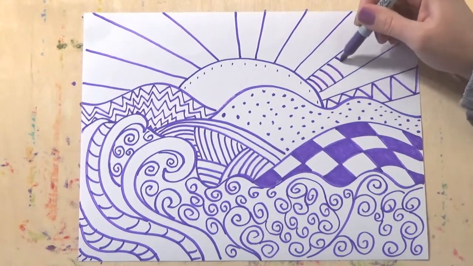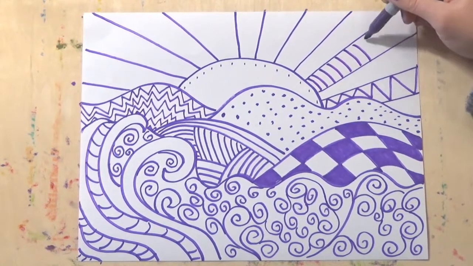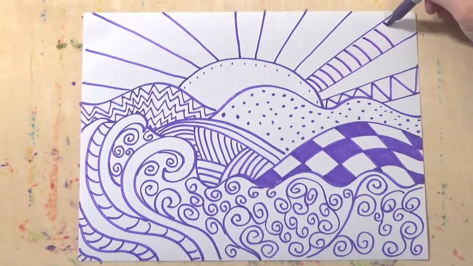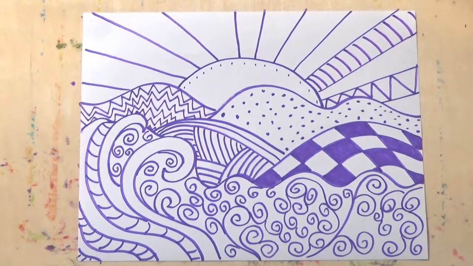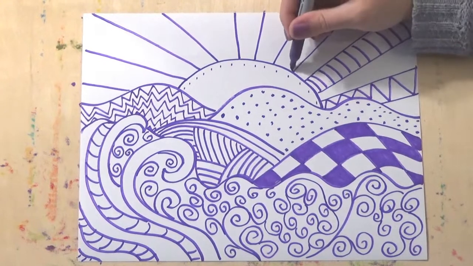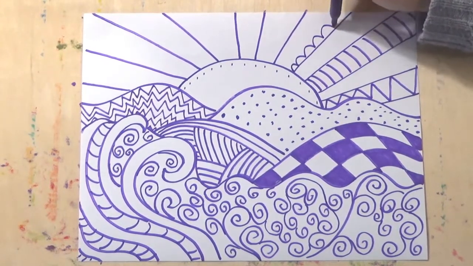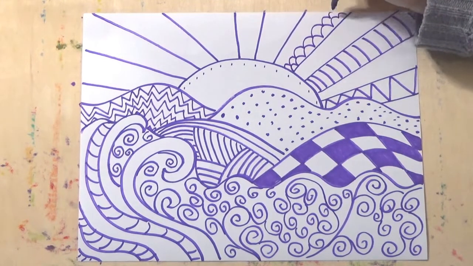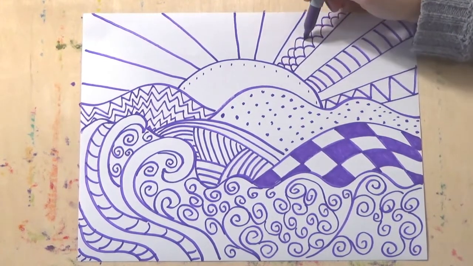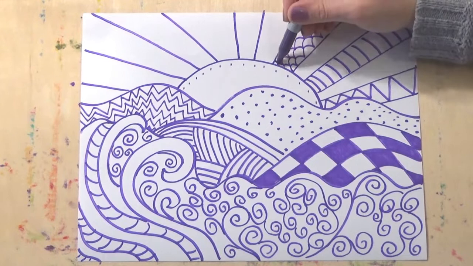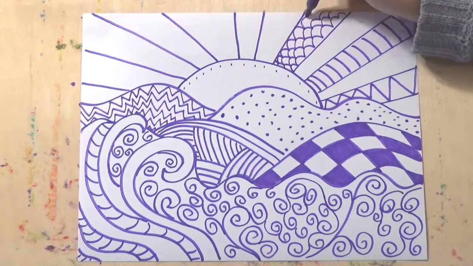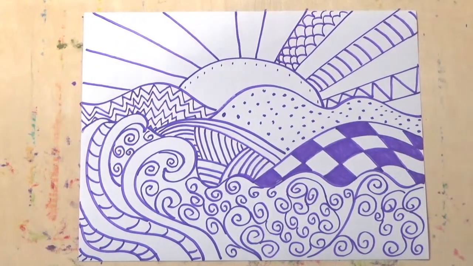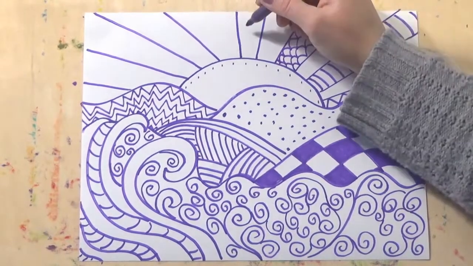I'm going to use some more straight lines here. It actually is really nice to repeat some of the same things you've already used. It helps your eyes flow around the paper a little more. All right, I'm going to try something new on this one and just do some bouncy lines. And I'm going to repeat them over and over. Just thought it would be nice to have something a little different up there.